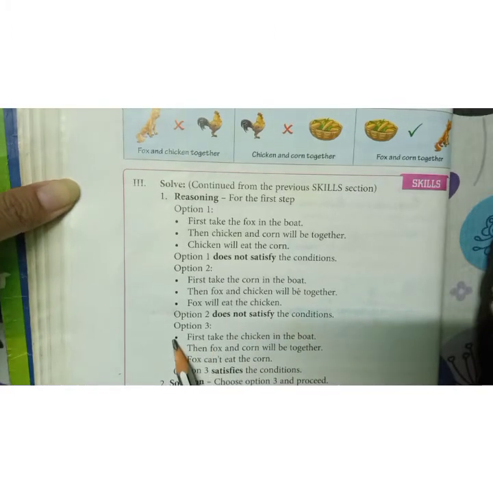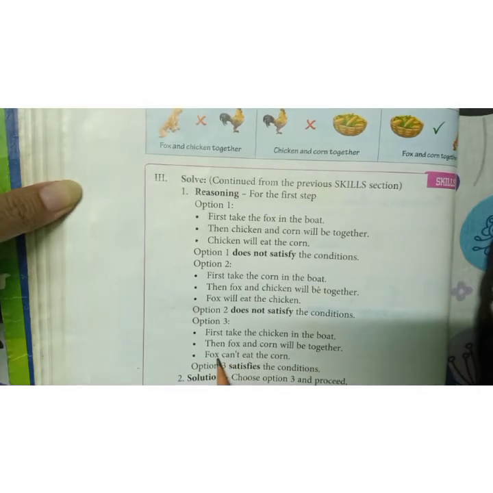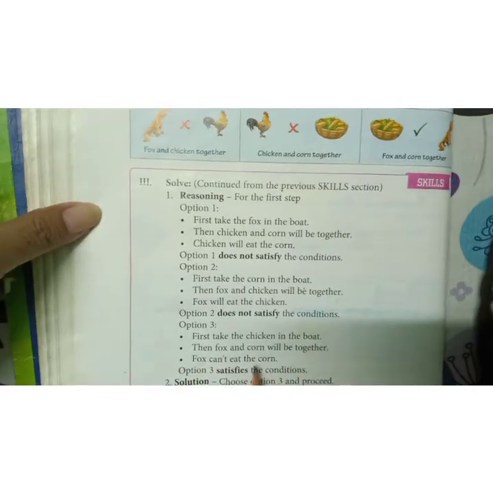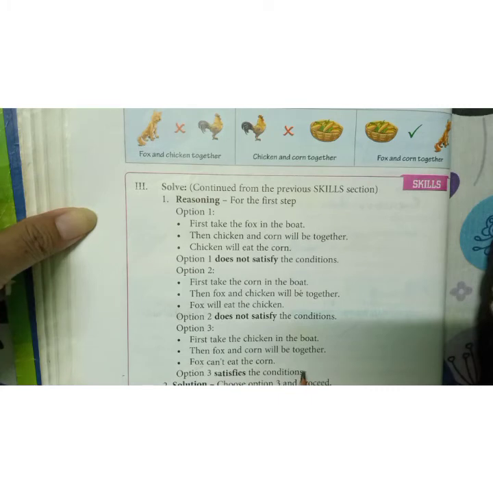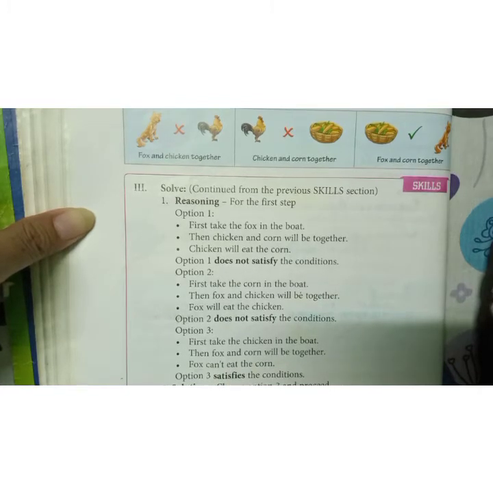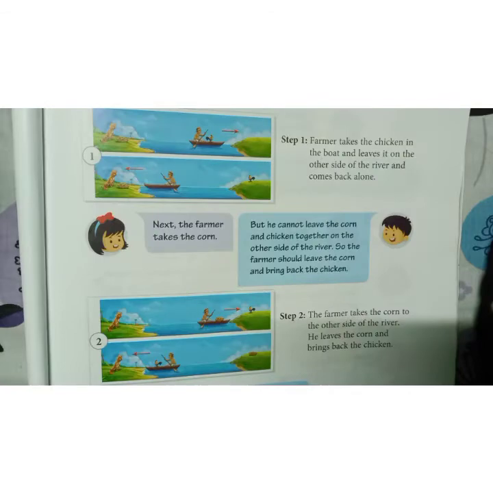Right? In option 3, they tried first taking the chicken in the boat, then fox and corn will be together. So fox cannot eat the corn. That means option 3 satisfies the condition. So for the solution, choose this option 3 and proceed. Okay, let's find out how they got the solution. So they chose option 3, right?